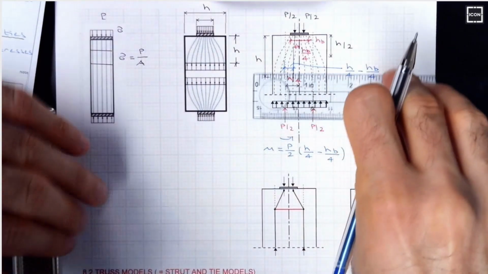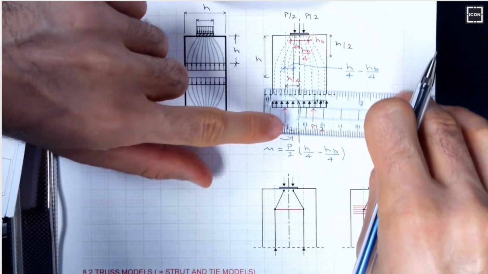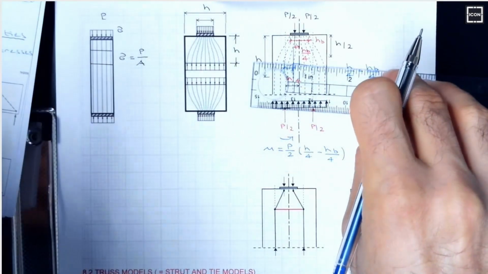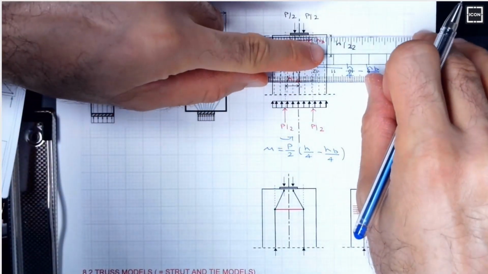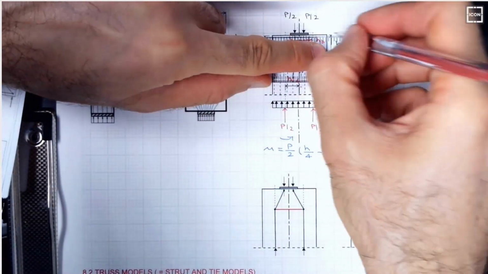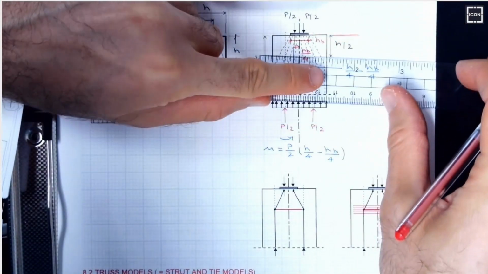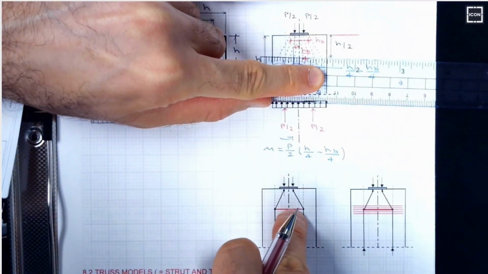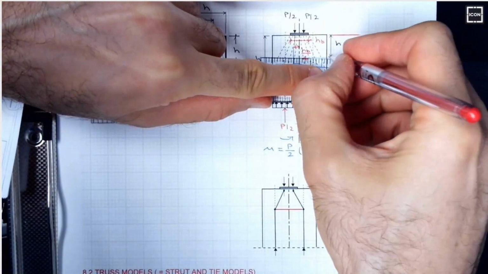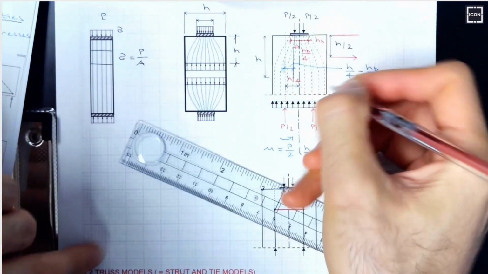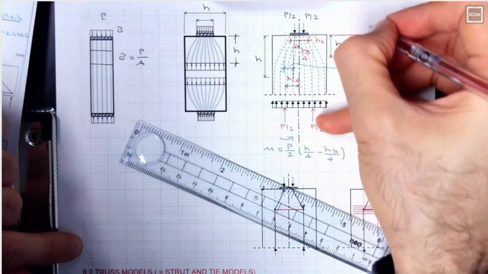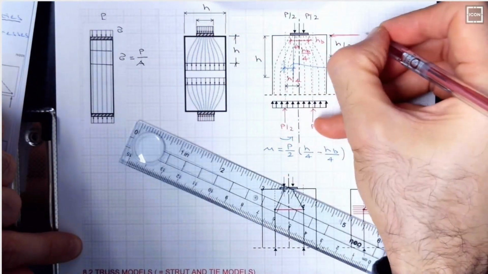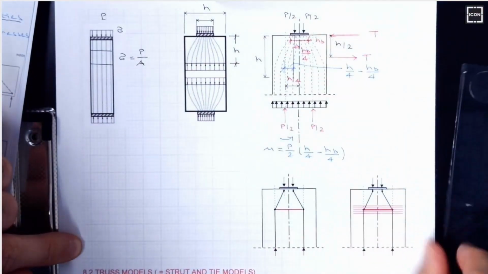Okay, so what balances this would be the tension couple, and I'm assuming the tension resultant, which you will see in a minute at this location, would be at the h/2 location. So this is T, right? This is T at this point.